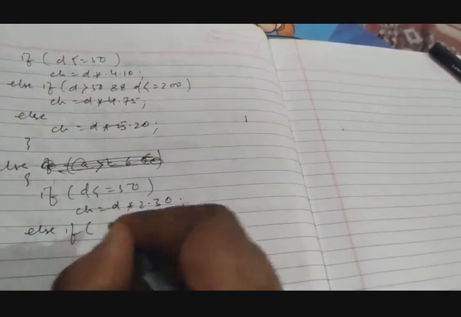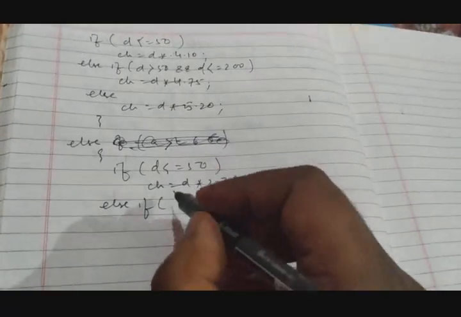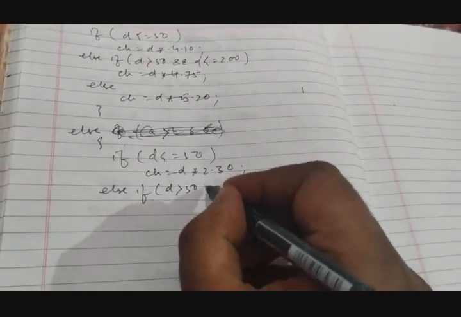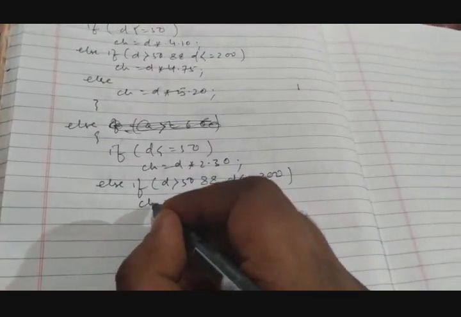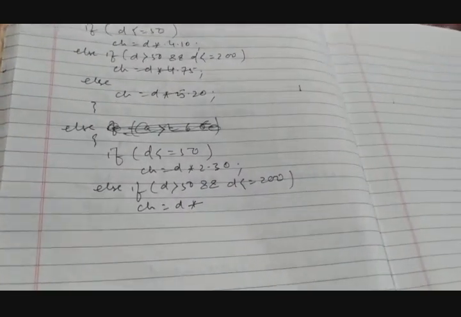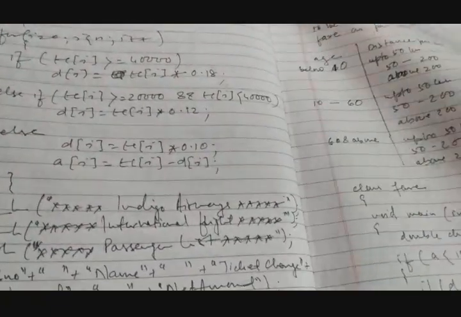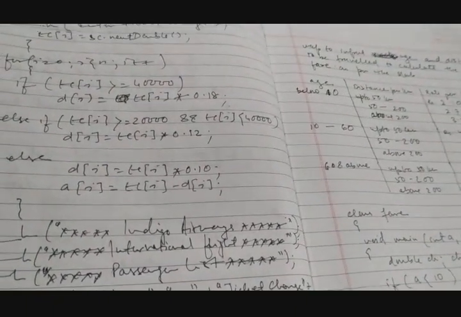Else if distance is greater than 50 and distance is less than or equal to 200, then charge equals distance into 2.95.